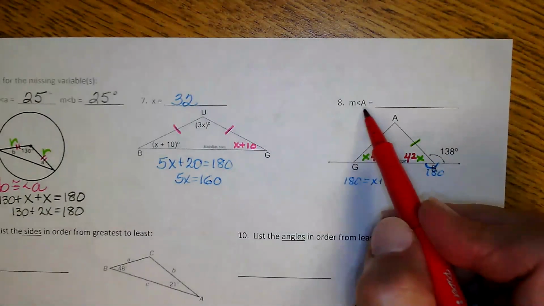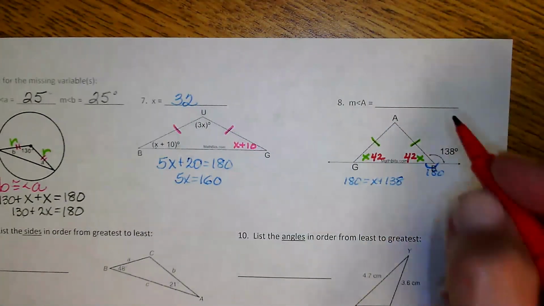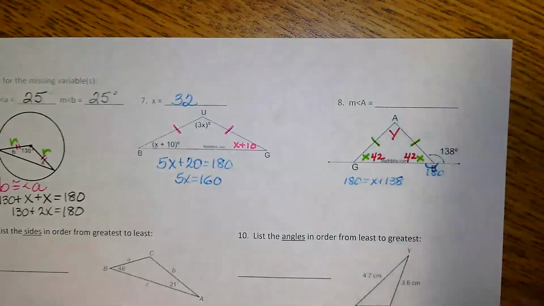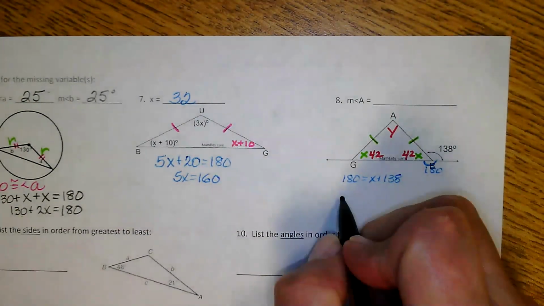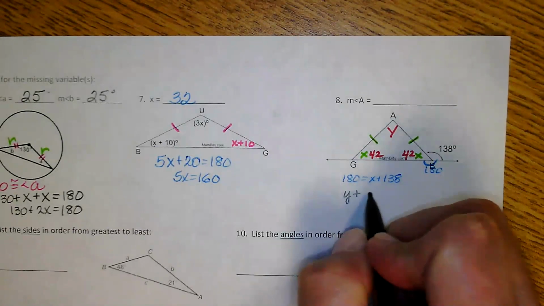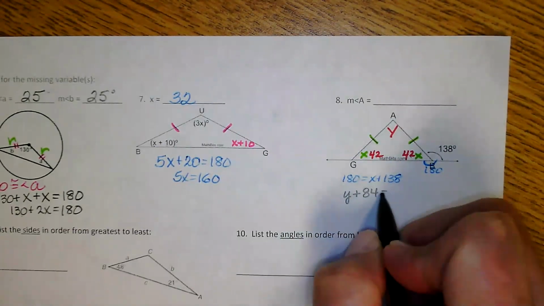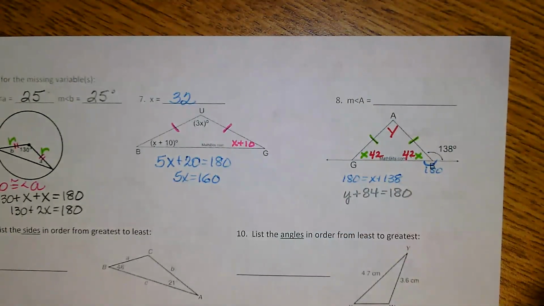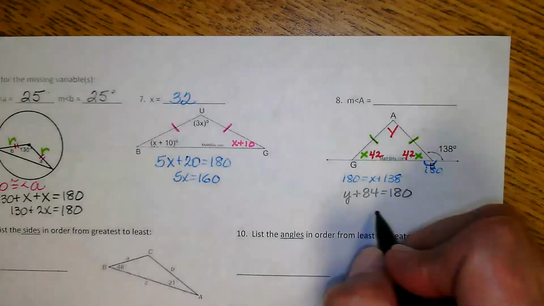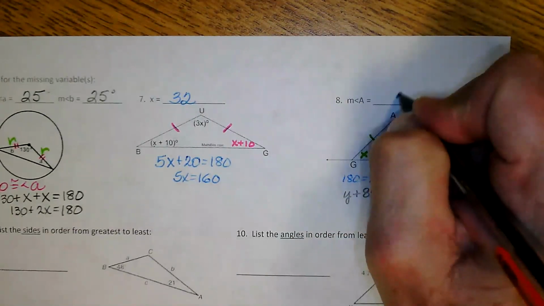What is the measure of angle x? Well, now we can complete it. So we'll have y plus 84 is 180. And all I need to do is subtract, and I believe we have 96.